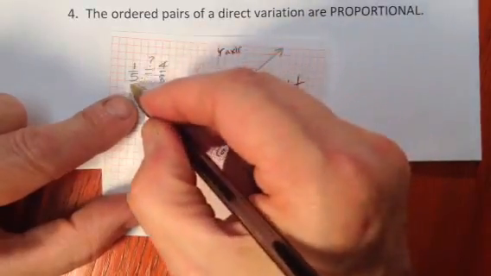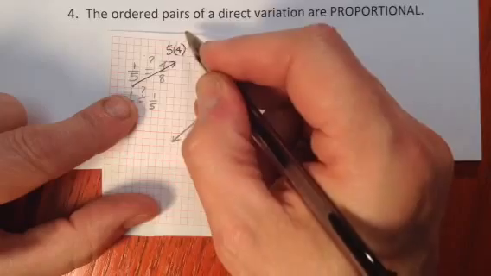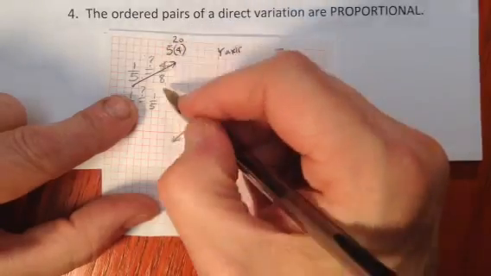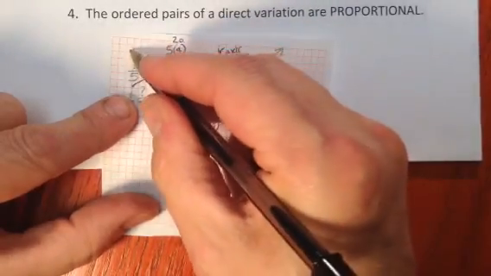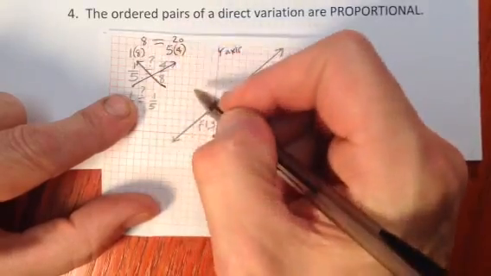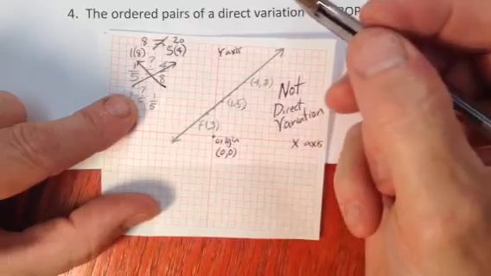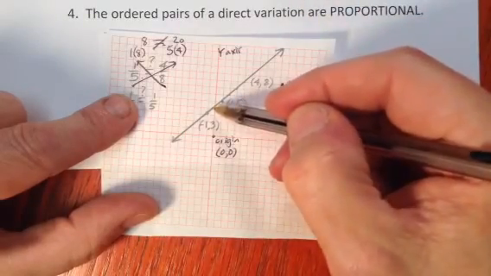If I cross multiply these, I get 5 times 4. That's 20. And if I cross multiply the other way, I get 1 times 8, which is 8. Now you tell me, is 8 equal to 20? No. It's not proportional. And it doesn't work because it does not go through the origin.